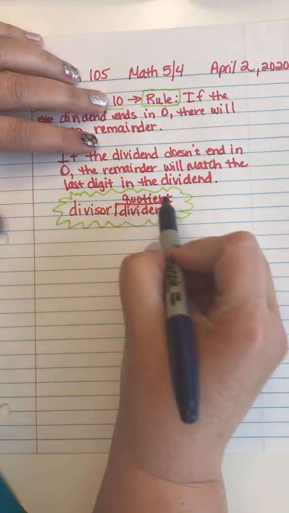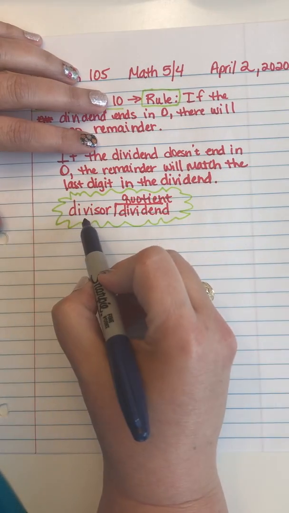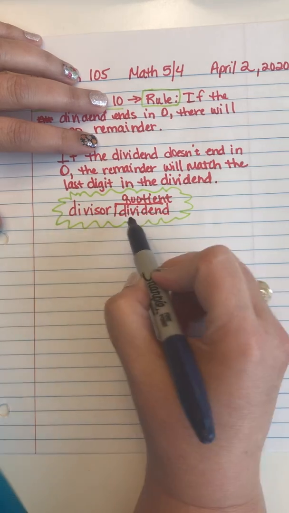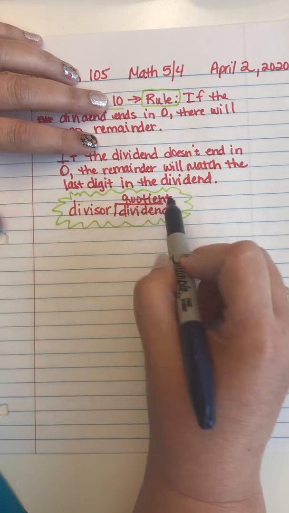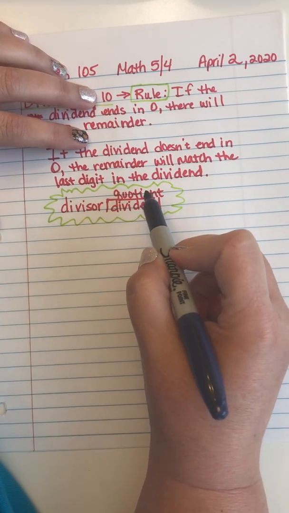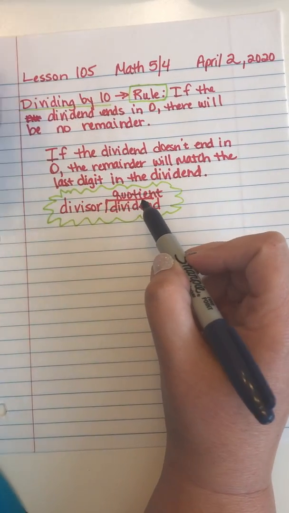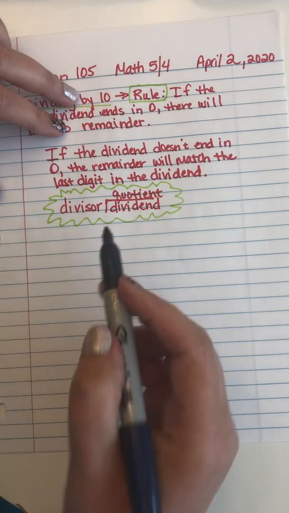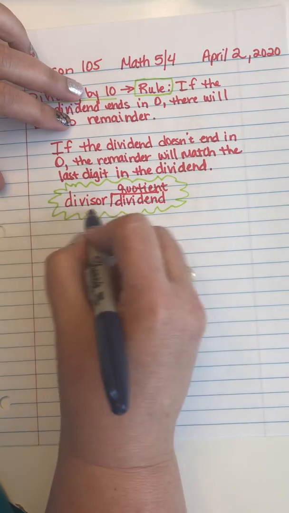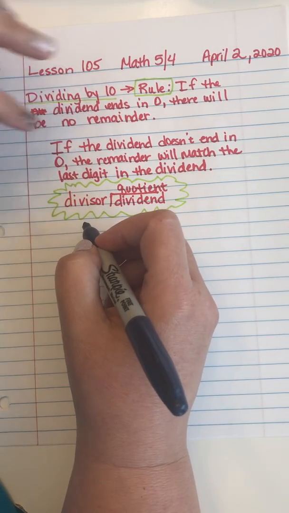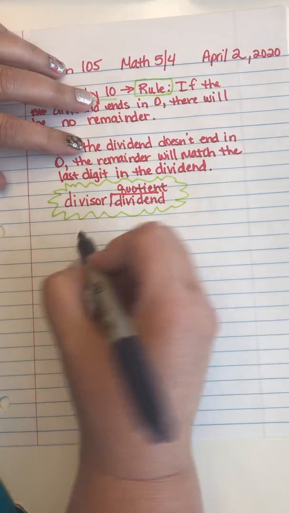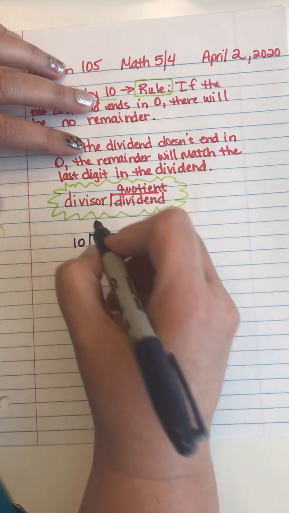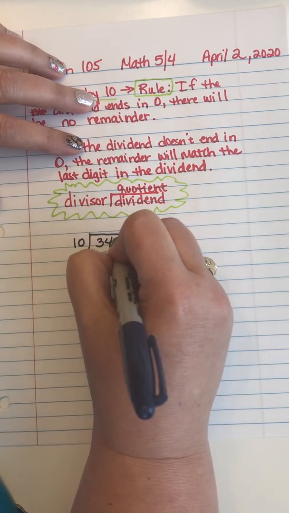Remember our math words here: the divisor is what we're dividing by, the dividend is what we're dividing, and our quotient is our answer. That's important, and understanding these two rules is remembering this layout. So we're dividing by 10. In this lesson, 10 is going to be our divisor, and I'm going to put 10 on the outside of my division box and take the number 342.